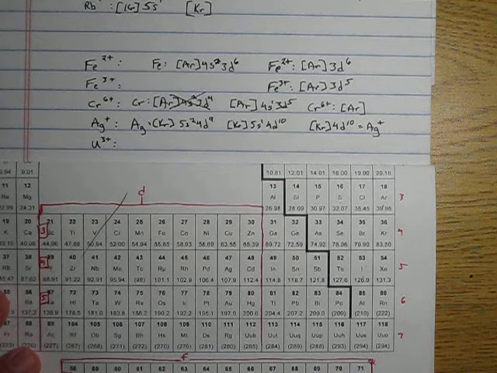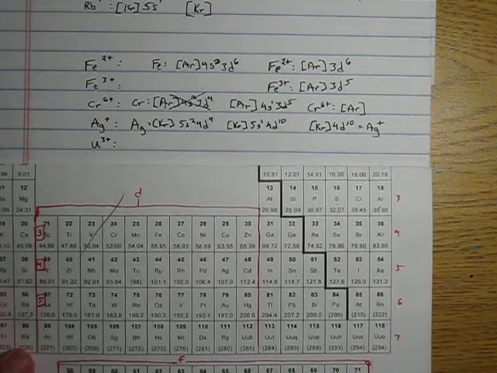Note, we still have the 4d10, that completely filled 4d subshell. Because that's so low energy, it turns out that silver +1 is the only oxidation state we get for silver other than silver 0, metallic silver. Silver is only going to form +1 ions, or it's going to be silver metal, because of this very stable krypton core 4d10 electron configuration.